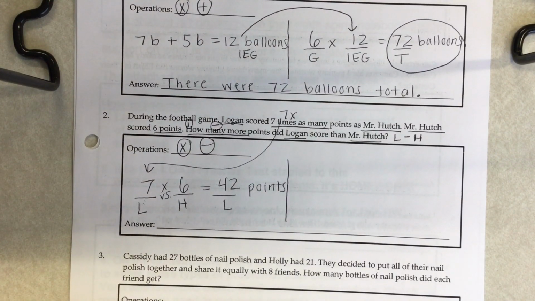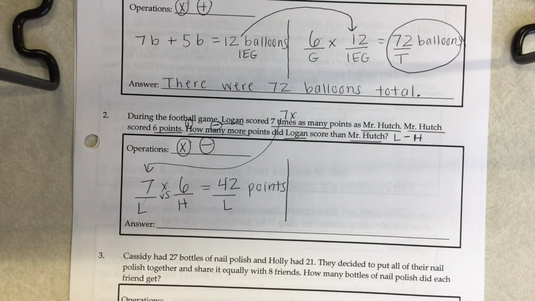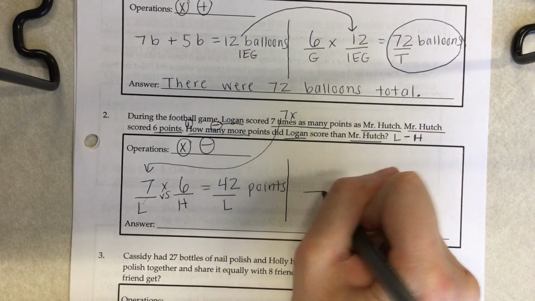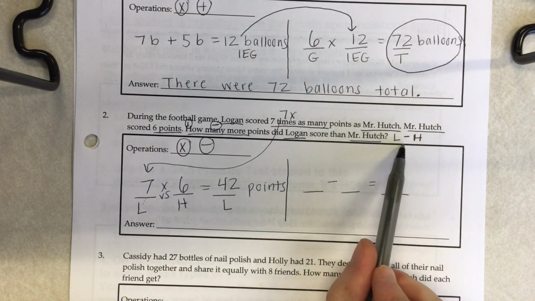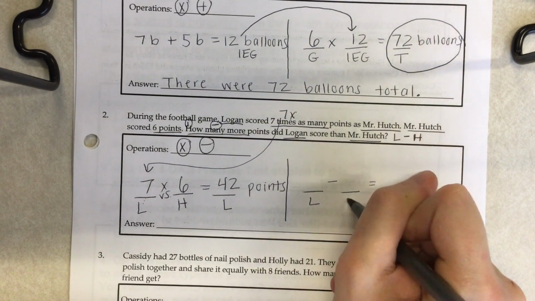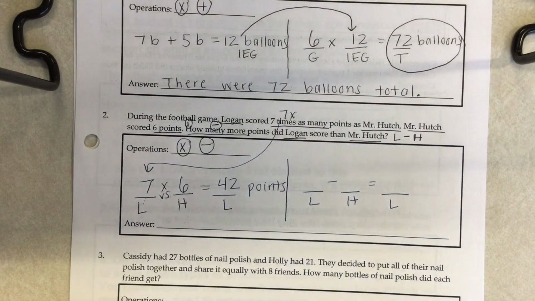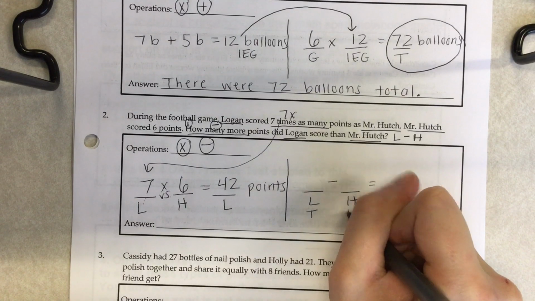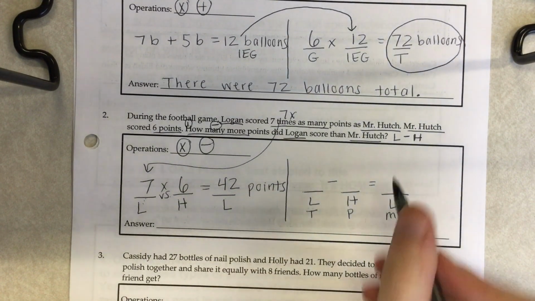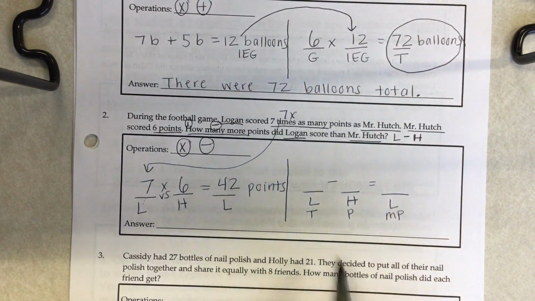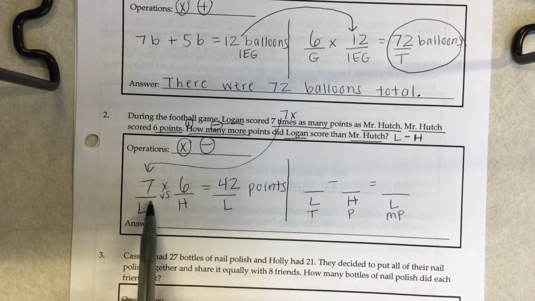That's not my final answer, though, because I need to know how many more points Logan scored than Mr. Hutch. So I am going to set up a subtraction problem. And I know I'm going to need to do Logan minus Hutch is going to equal Logan. Another way that you can think about it too, we know subtraction is total minus part equals missing part. You don't have to have both of those labels, just have the one that helps you better. Either one will work.